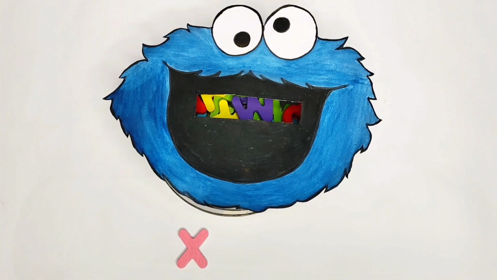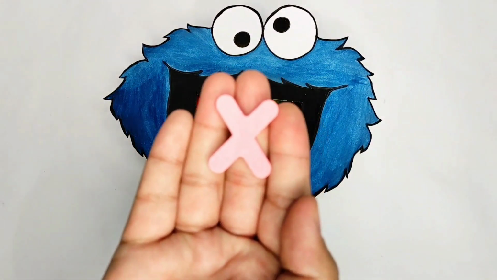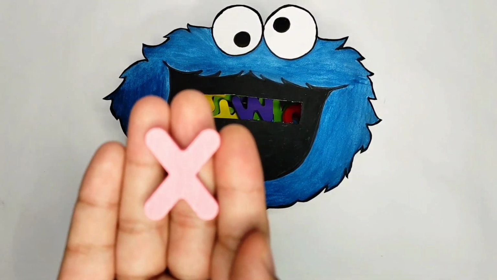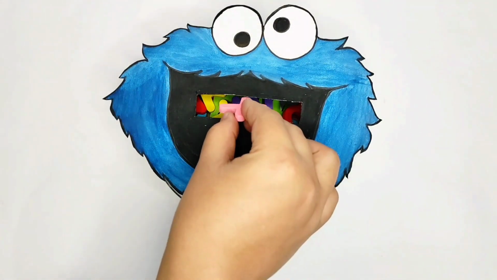Next he wants to have a letter that sounds like X, X. So here we have an uppercase letter X that sounds like X, X. So let's feed him.